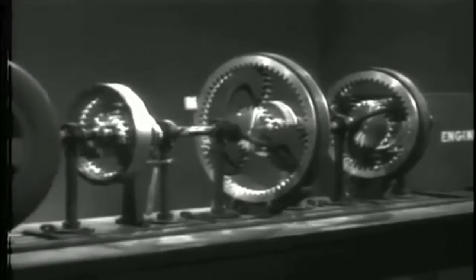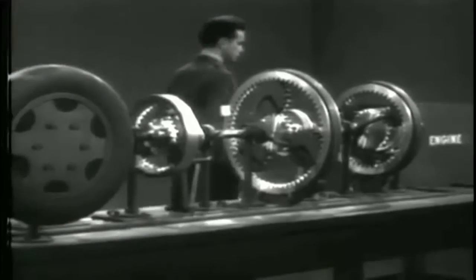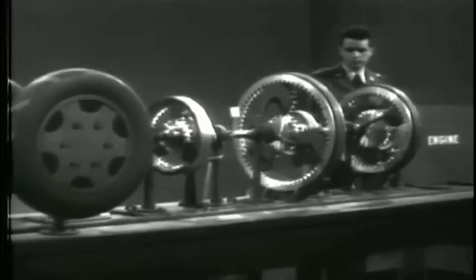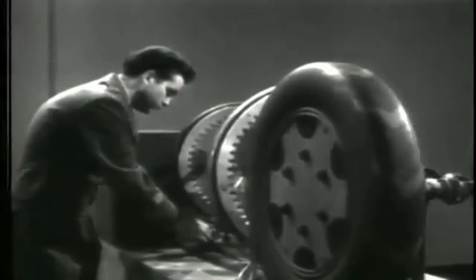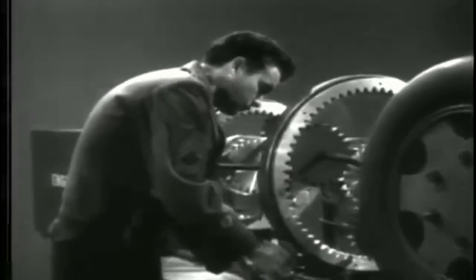Such combinations, called multiple planetary gear sets, are typical of certain transmissions. To demonstrate how connecting the sets multiplies ratios, let's use just 2 sets first. We'll put both sets in reduction.